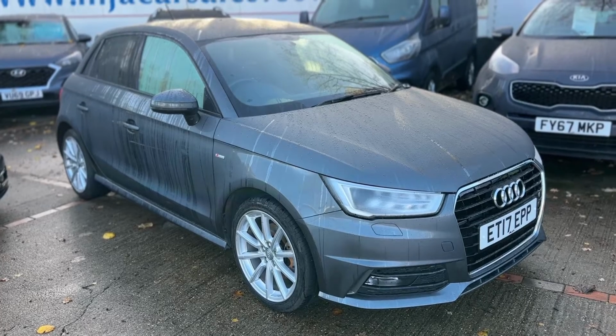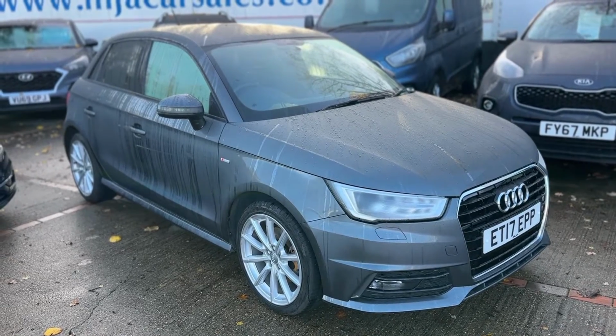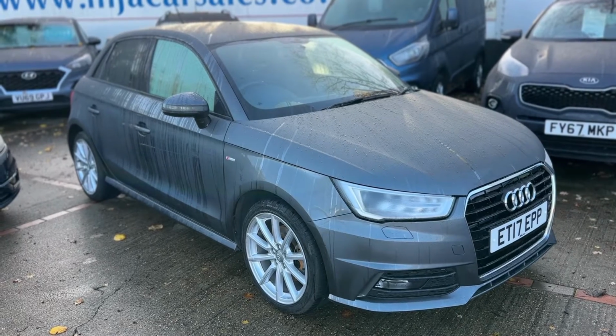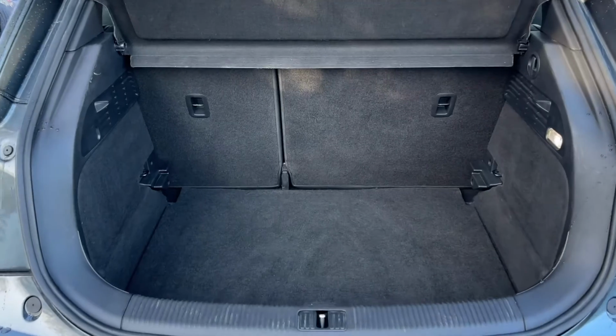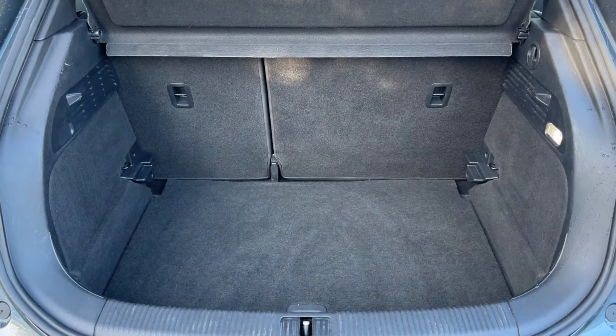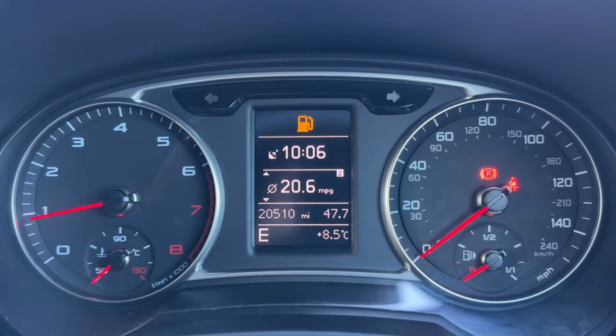So here we have the Audi A1 5-door on a 17 plate. I'm going to start off by showing you inside the boot, and then we'll hop in and run through some controls on the inside of the car from there. As we approach the back of the car, you can see we have plenty of boot space, along with that 60/40 split folding rear seat should you wish to increase this space even further.